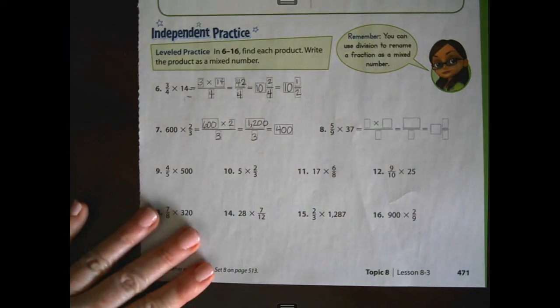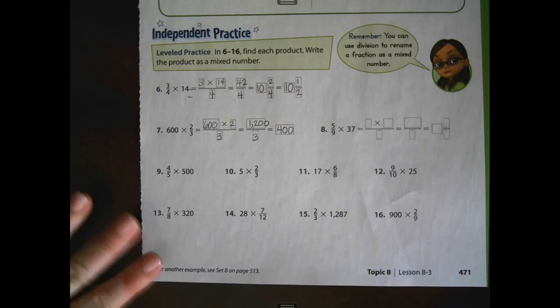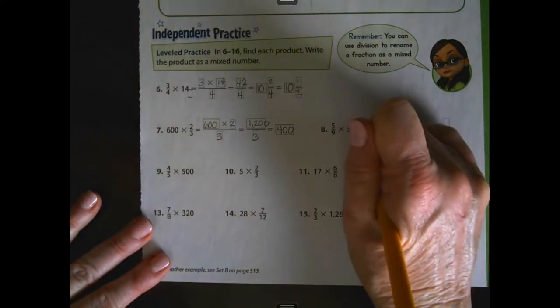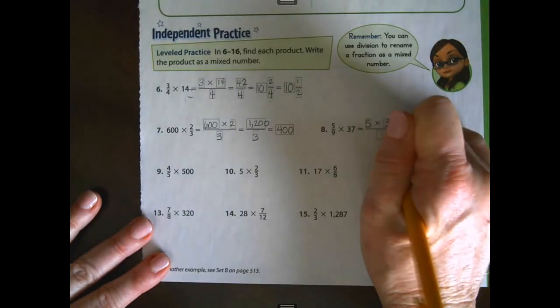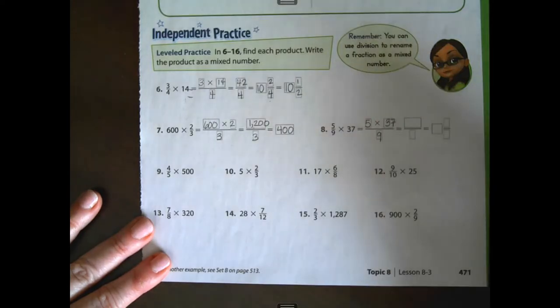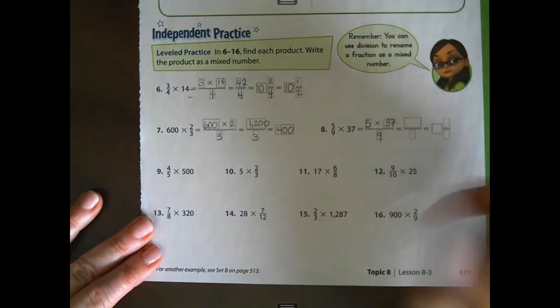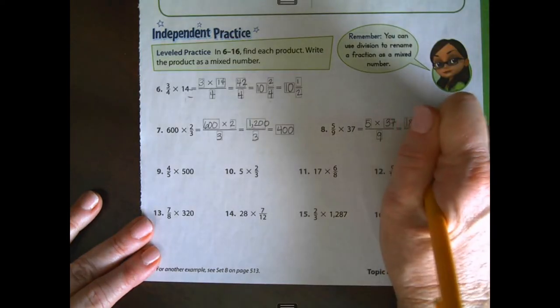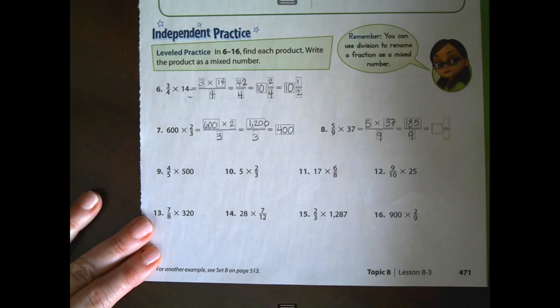Number 8, 5/9 times 37. Multiplying the numerators, we've got 5 times 37. The denominators, we have 9. And then we multiply, you know what? 5 times 37 is 185 ninths. And then I need to do some division.